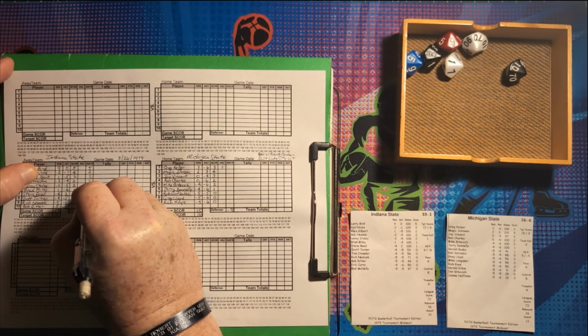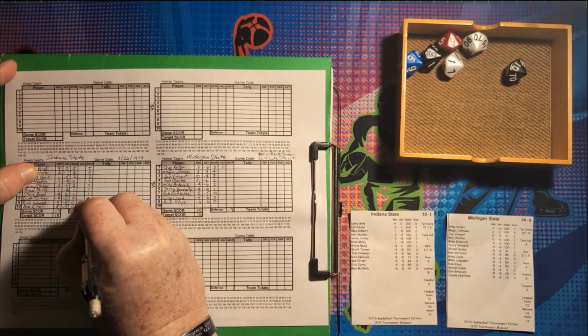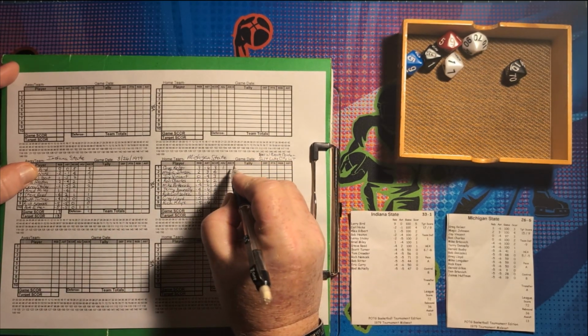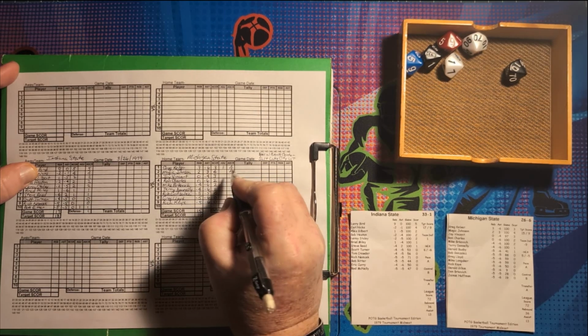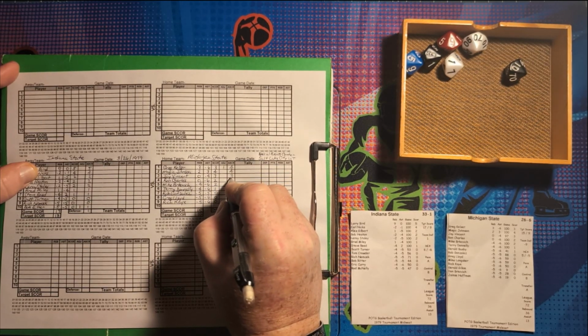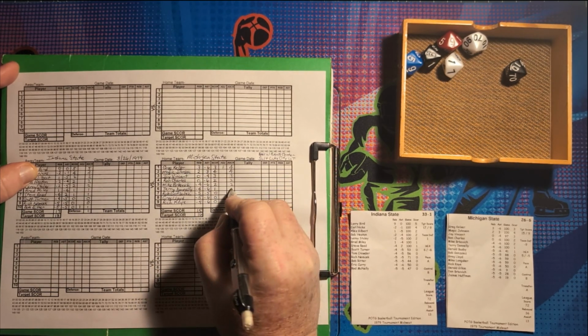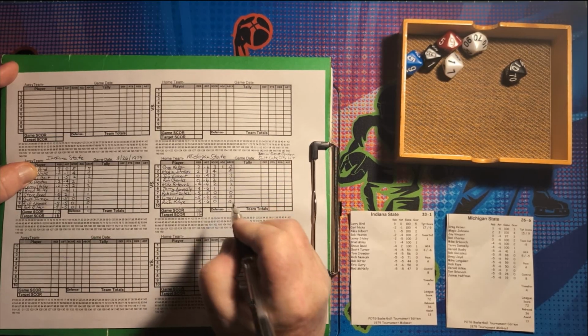And this will come into play in a little bit when we start tallying scores.